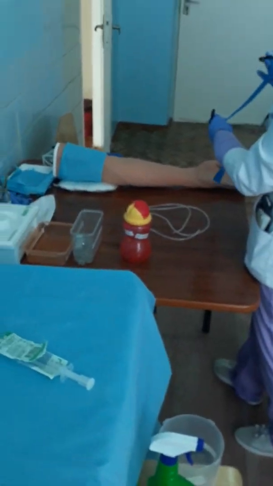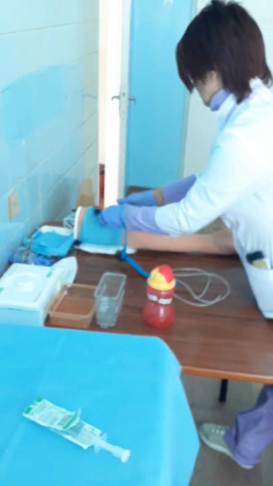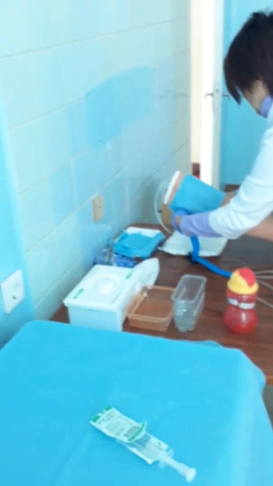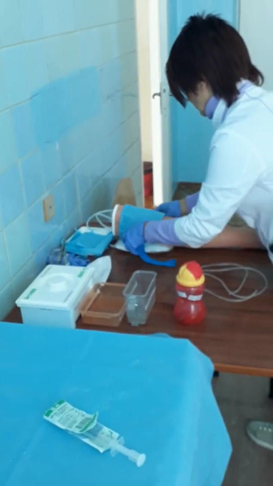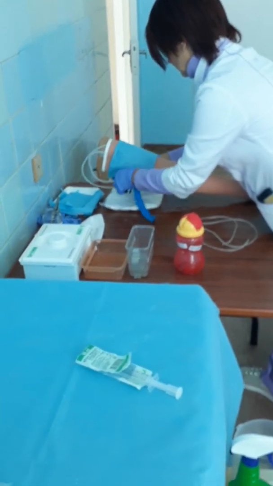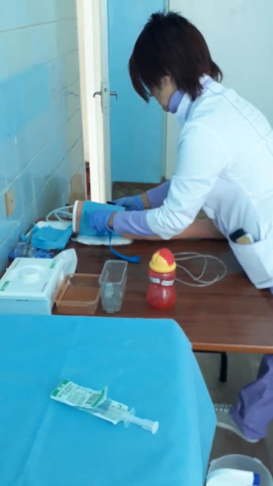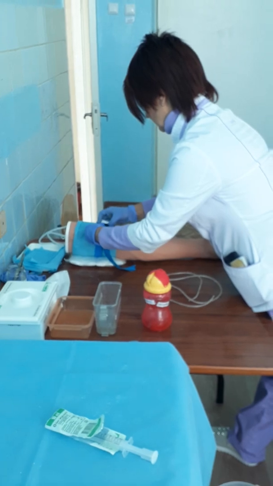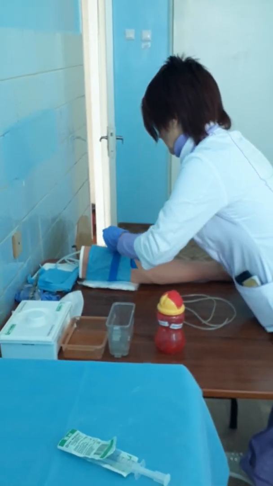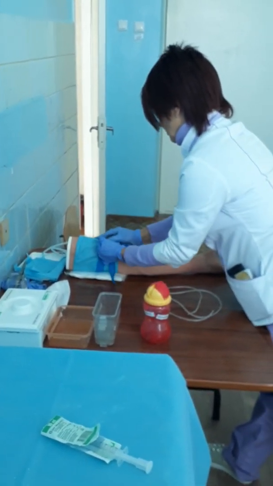When it's a tourniquet for venous, you place this tourniquet in the right place. Press it.